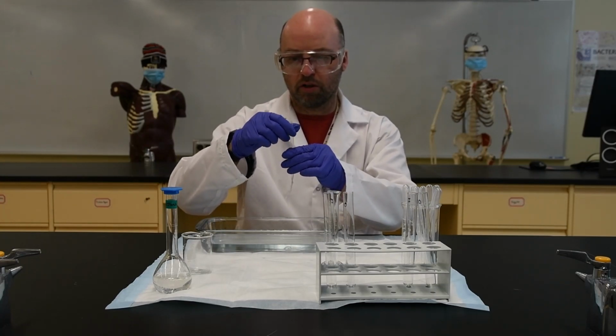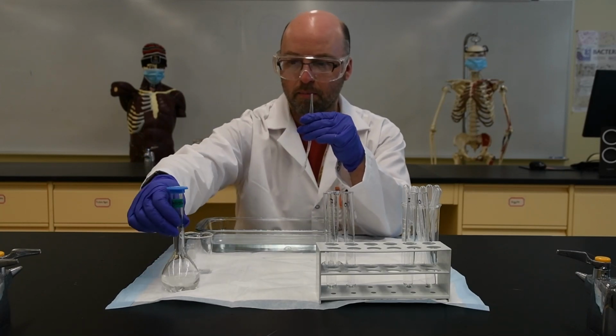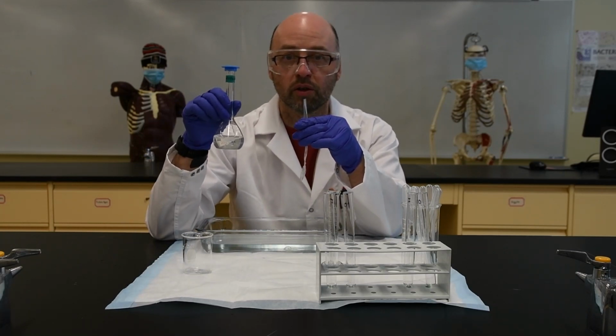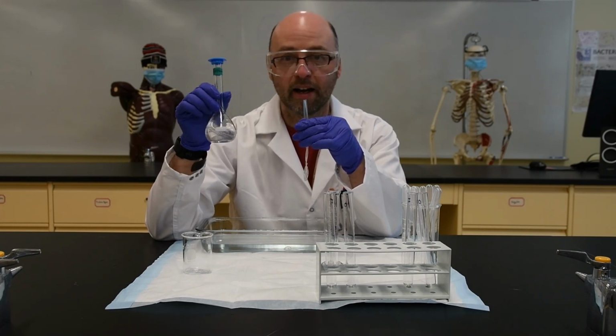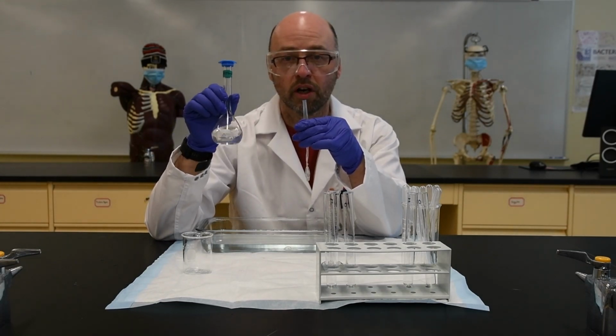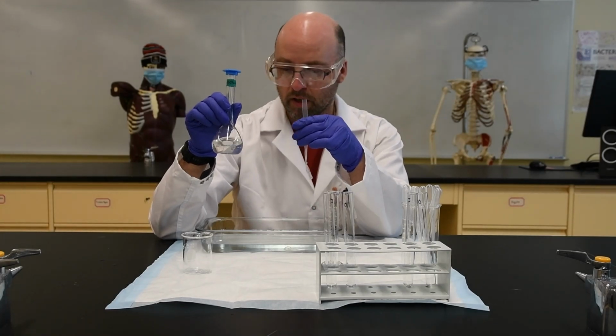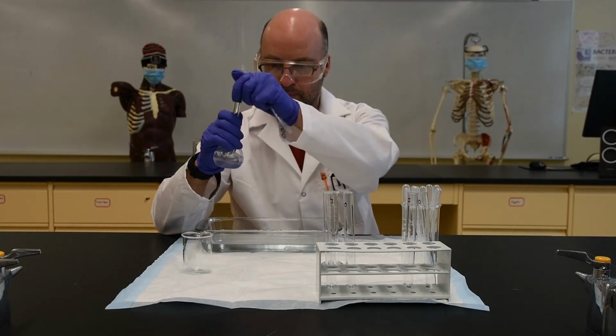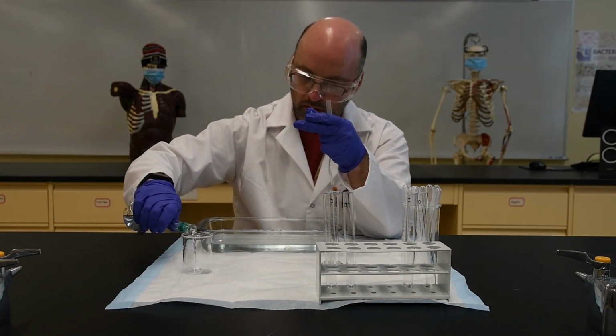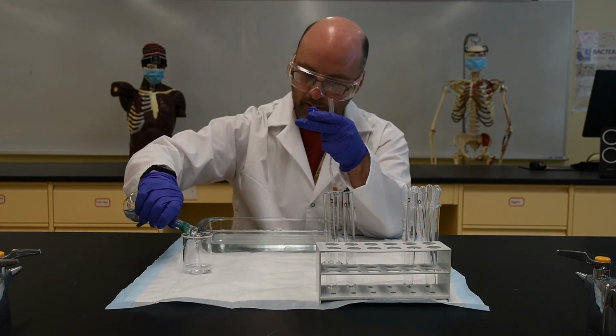And what we're going to do is put a mixture of the 2 solutions that we tested earlier. So this solution here has 15% glucose and 1% starch in it. So I'm going to add that to the bag and then tie a knot to seal it into the bag.